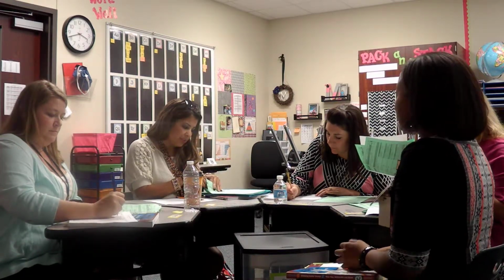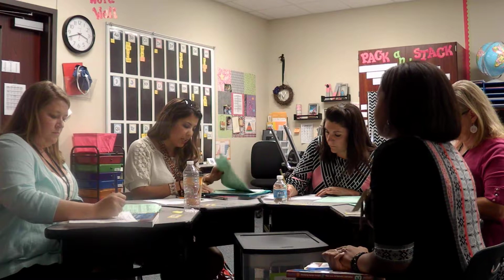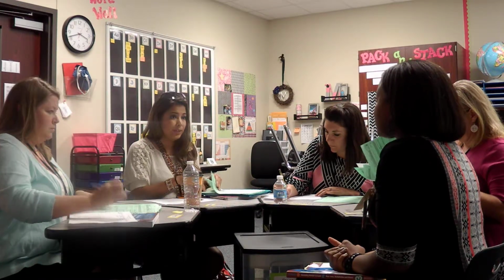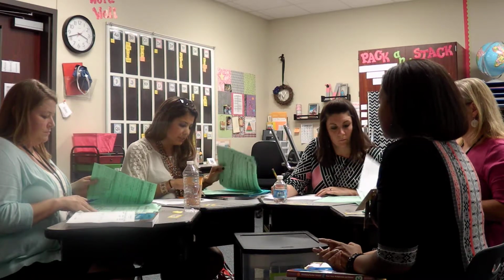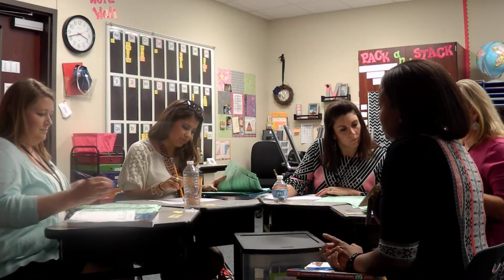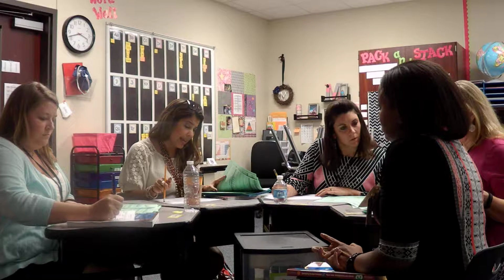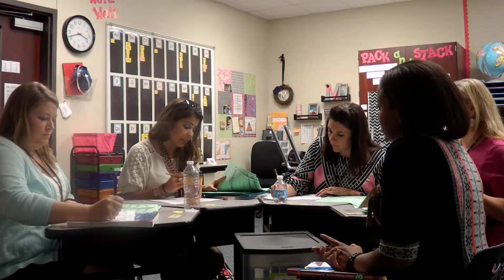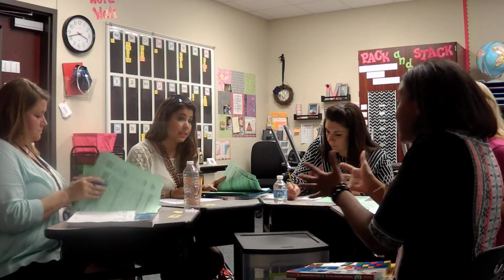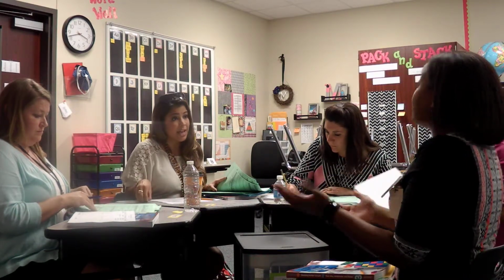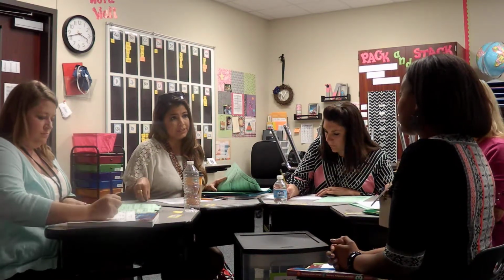I'm a dual language teacher, so I have a couple of students that speak no English whatsoever, so I've had to translate. Are we going to put them at an A or a P? This student doesn't speak any English, but they were able to do the concept.